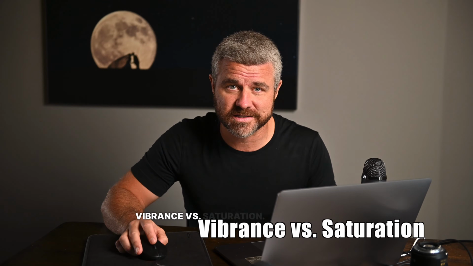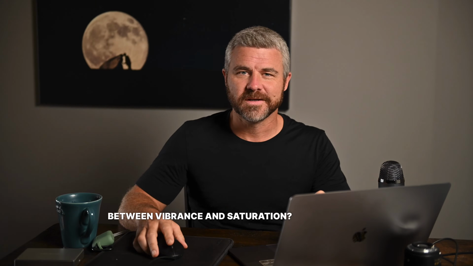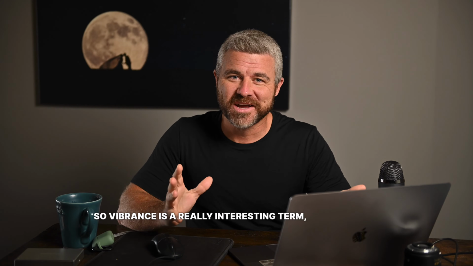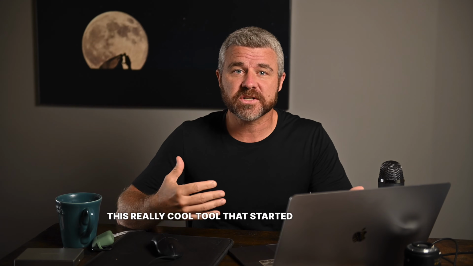Vibrance versus saturation. What on earth is the difference between vibrance and saturation? So vibrance is a really interesting term, but it was made up by Adobe. They created this really cool tool that started to saturate a photo more intelligently, as opposed to just bringing all of the saturation values up all at the same time. And so they gave it a name and they called it Vibrance. And now every other photo editing program uses the same terminology because it's now industry-wide and we use it all the time.